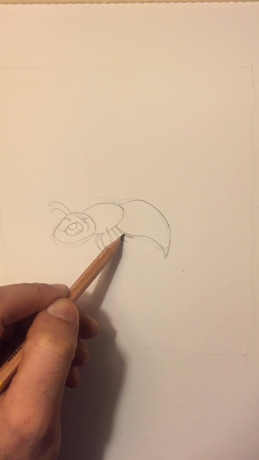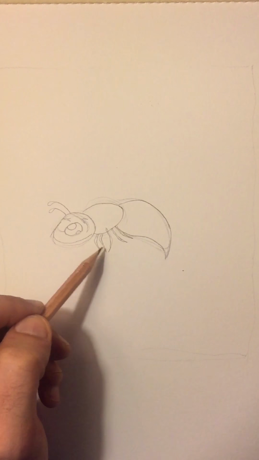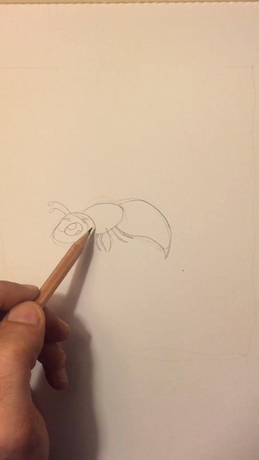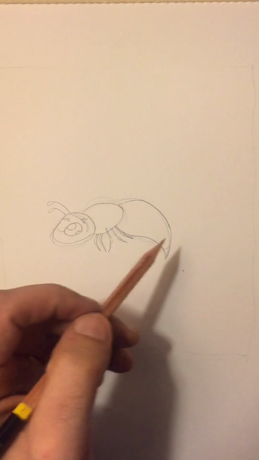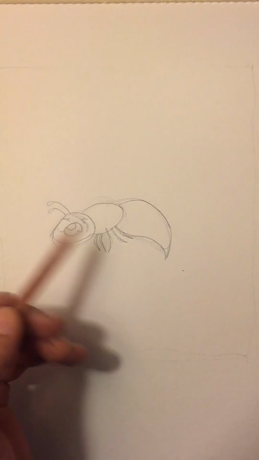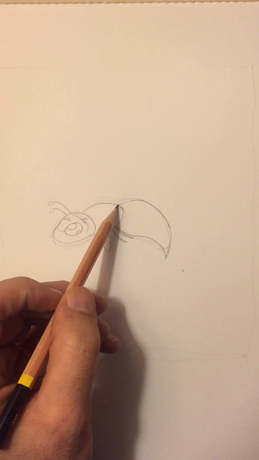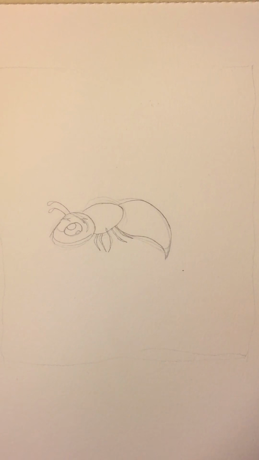You can draw whatever you want. Basically, I'm putting these behind 2, 3, 4, 5. Maybe the 6th one you cannot see because it's behind the biggest part here of the body, which has this stinger.